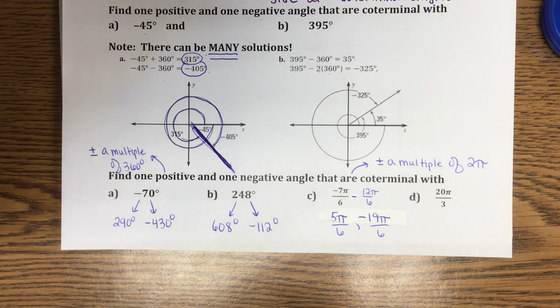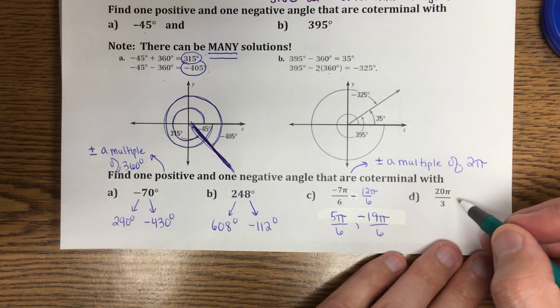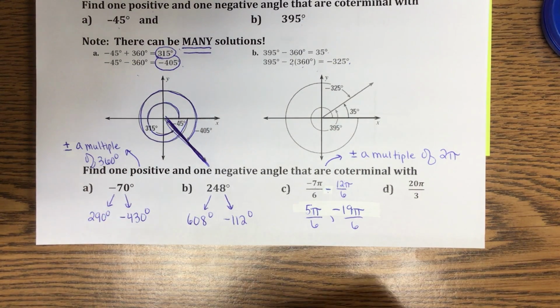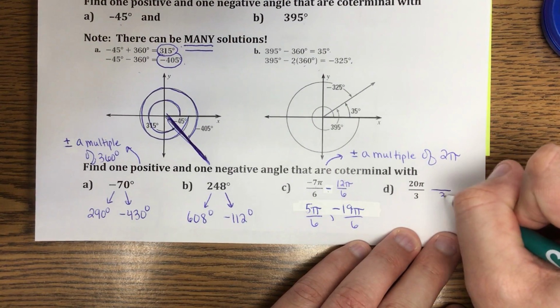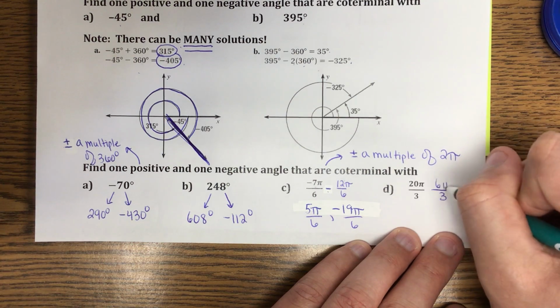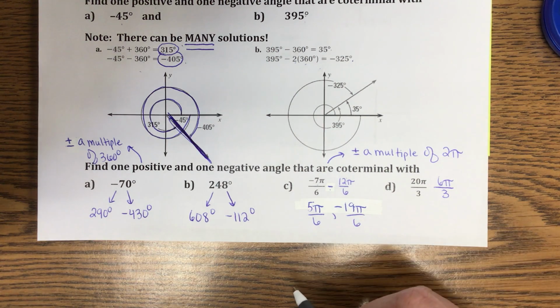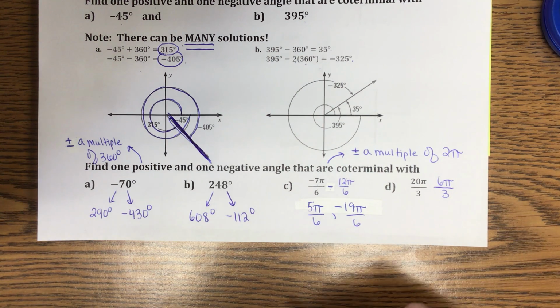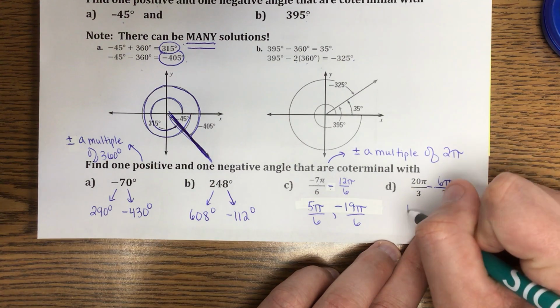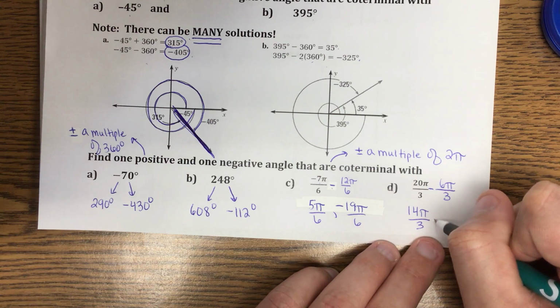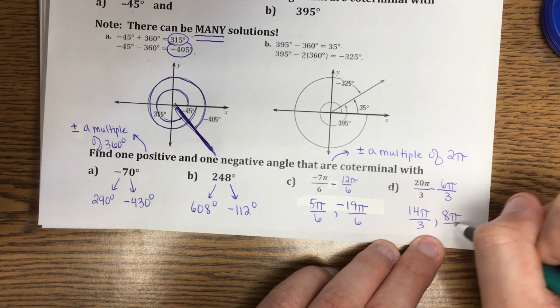And the other one would work very similar here. I need a denominator of 3. So let's see here. That would be 6 pi. So you could add those together, which would be 26 pi, though that's probably already positive. So I could subtract it, which would be 14 pi over 3. I could even subtract it again to get 8 pi over 3.